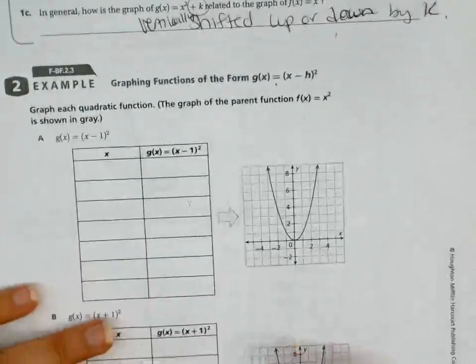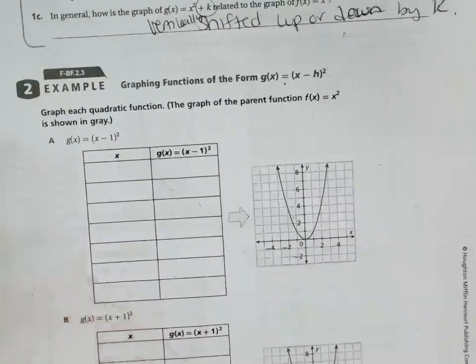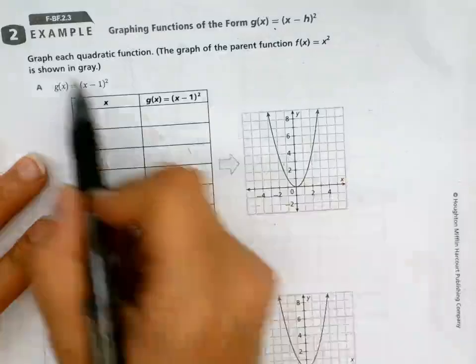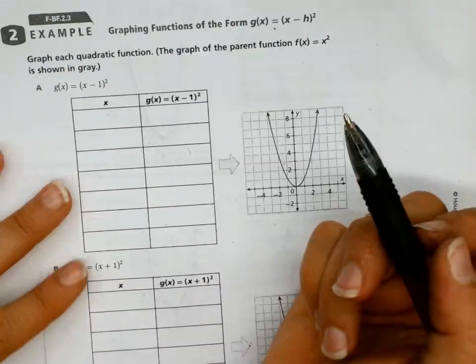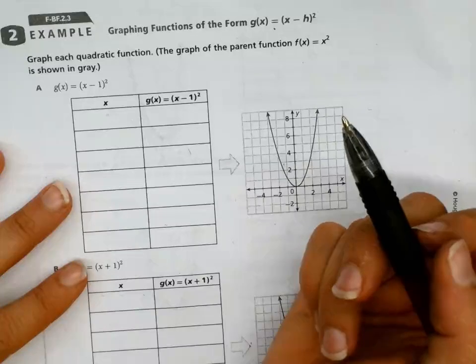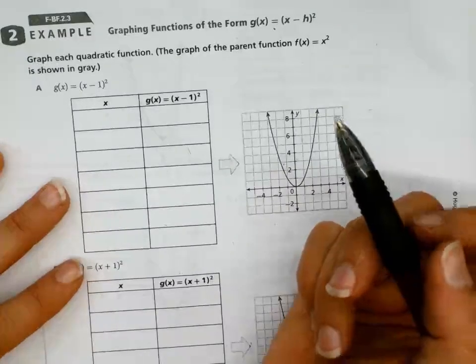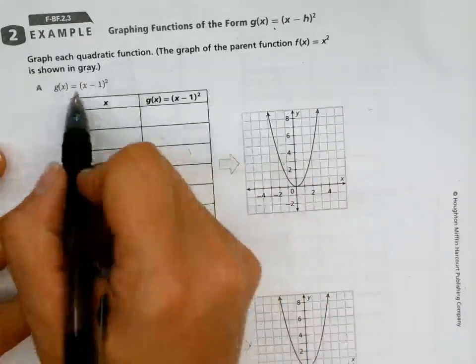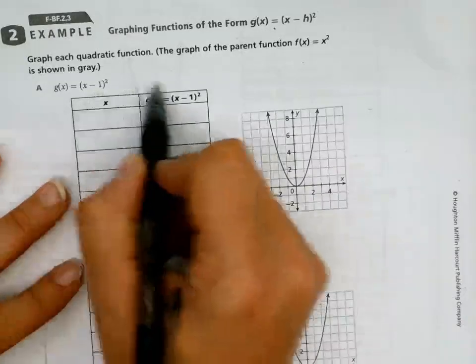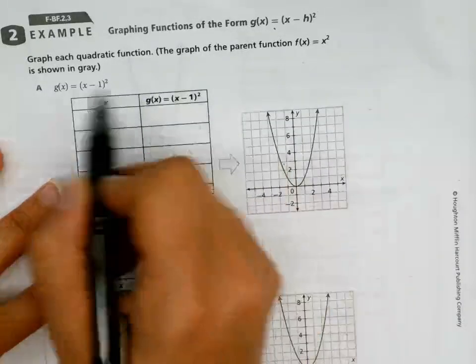Okay. So, graph the quadratic function. The graph of the parent function, f of x equals x squared, is shown in gray. All right, so now if I'm going to do this, do you guys see how now that negative 1 is not on the outside? It's not x squared minus 1, it's x minus 1 squared.